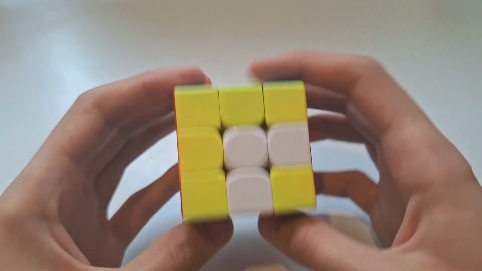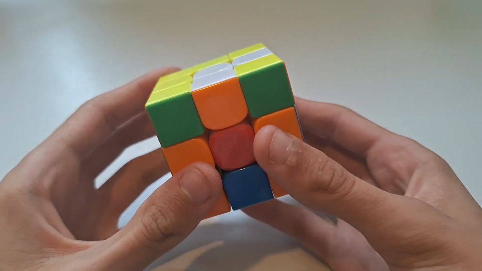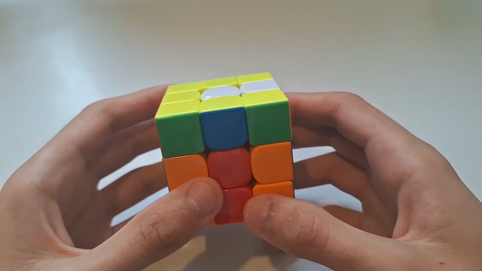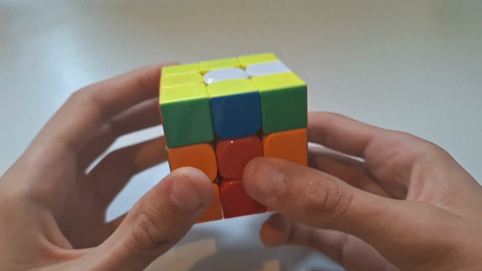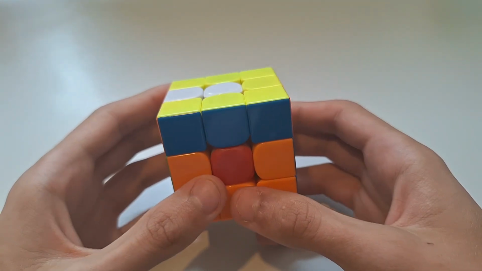And if it's from the back instead, and the LR edge is at the front obviously, then we do M prime U2M, and they are solved once again. Here, very obvious, we have these two but in the wrong spots pretty much. We just do M2, U2, M2, and they are solved.